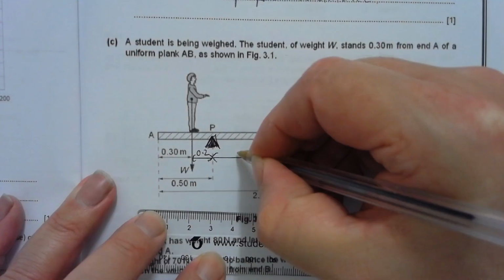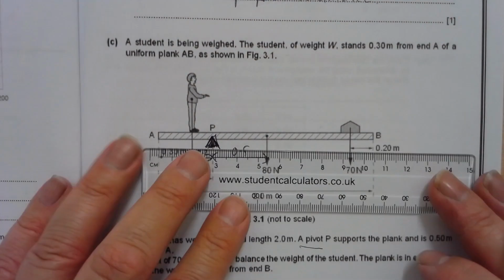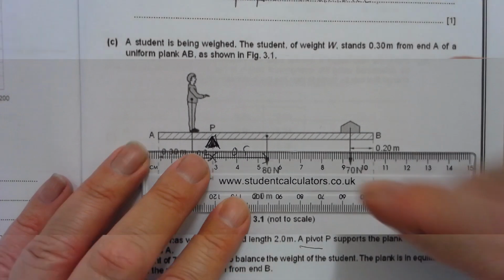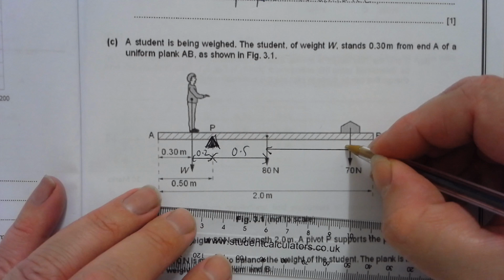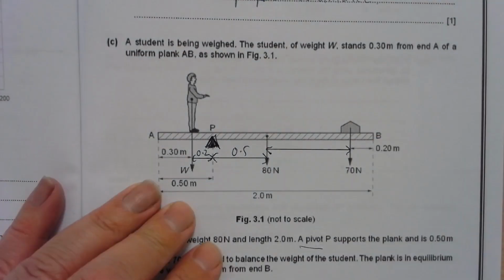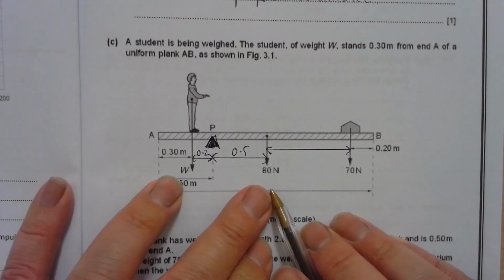Okay, and then you want to work out this distance here. Well, if that's going to be again 1 meter, 2 meters there, you know that's going to be 20 centimeters from the end. We know that distance from there to there is 1 meter, but we want to work it out from here.